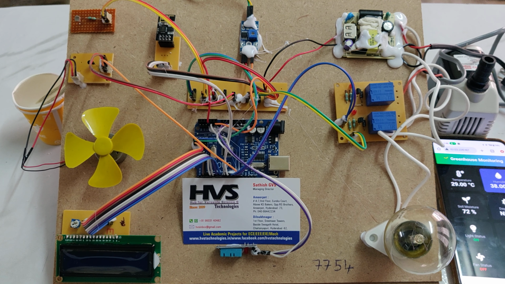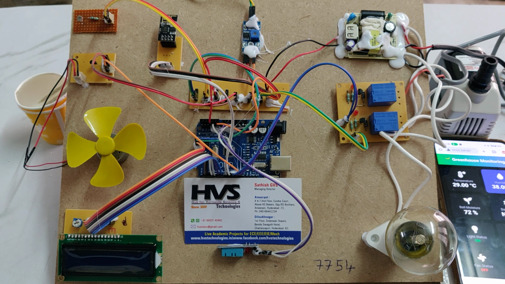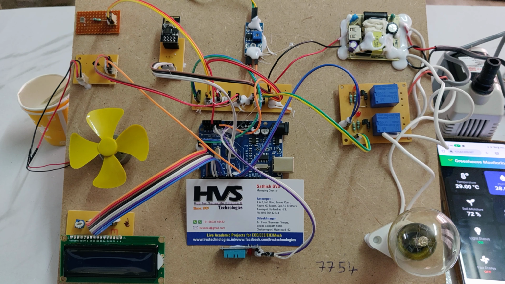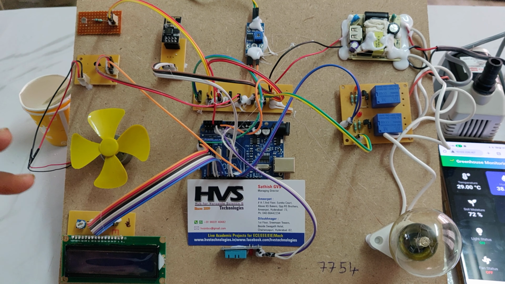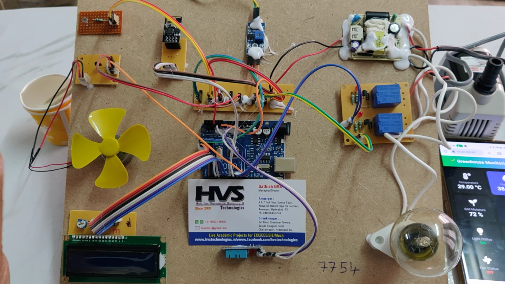Welcome to the project demonstration of the IoT greenhouse monitoring and controlling system. The main application of this project is that we continuously monitor the greenhouse parameters.